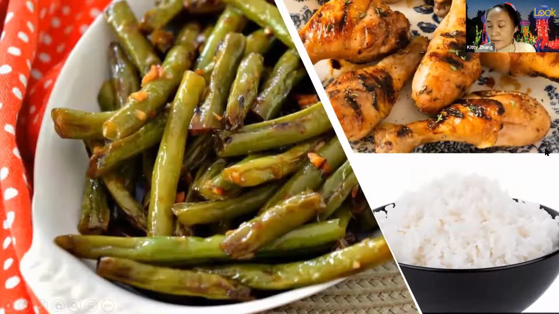Okay, so let's see. There are some beans. Yes, there are some beans, okay? And there's some chicken. Very good. And there's some rice too. Okay. But are there any fruit? No, there aren't. Okay. Any apples? Aren't any bananas? Yeah, but I do want to have some grapes.